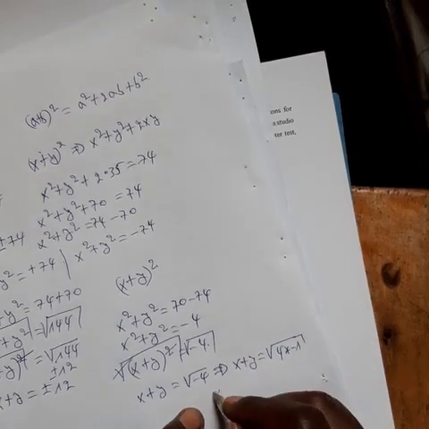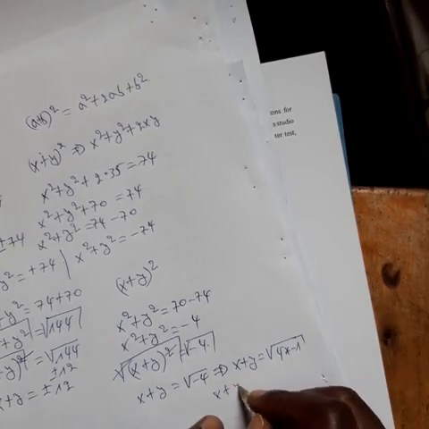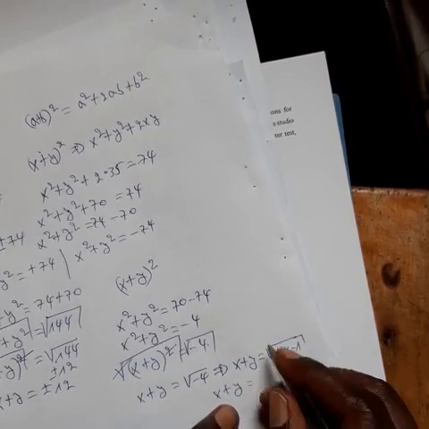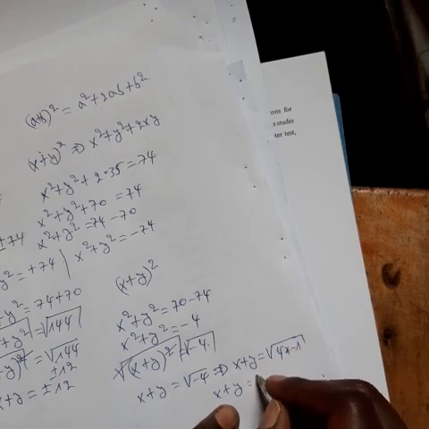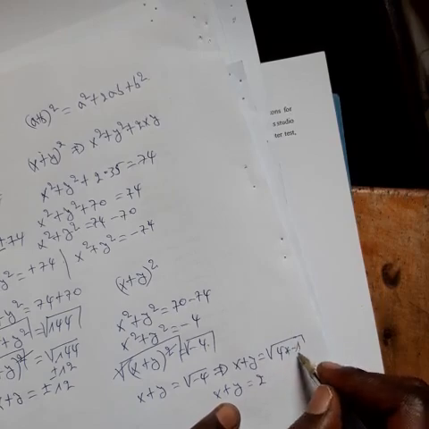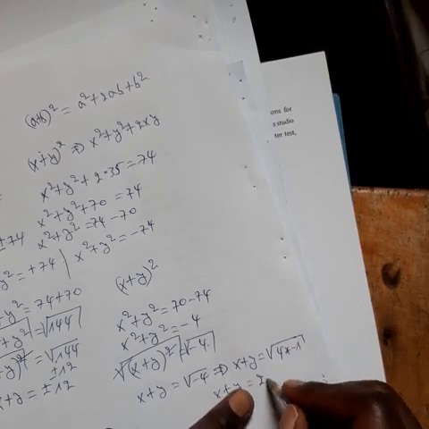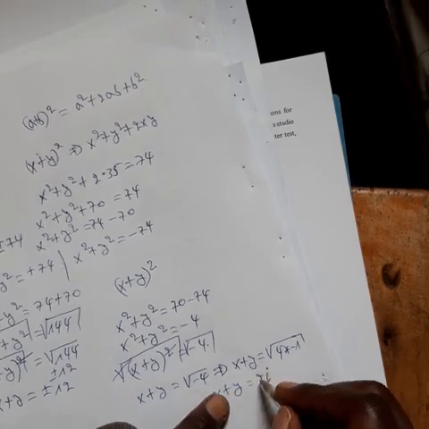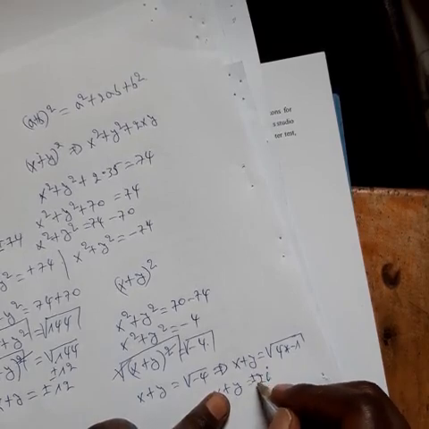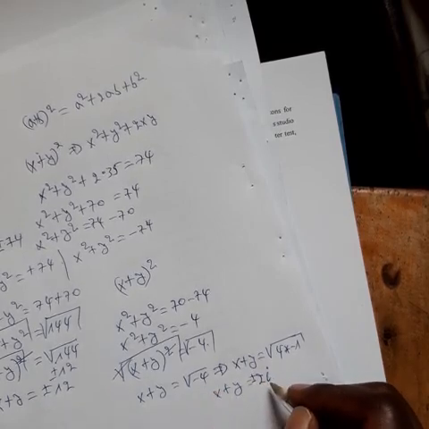The square root of 4 is 2, and the square root of negative 1 is i. So here we have positive or negative 2 times i.